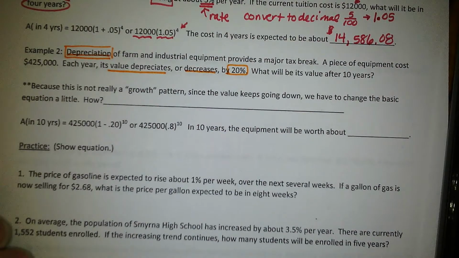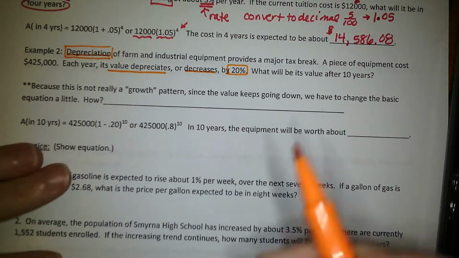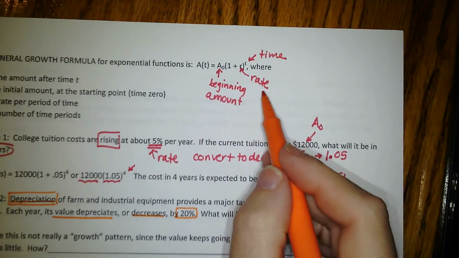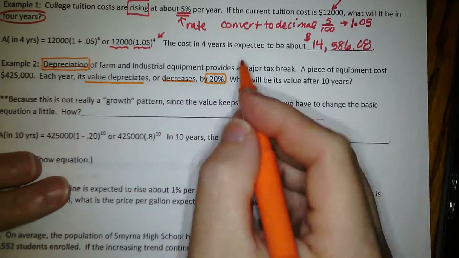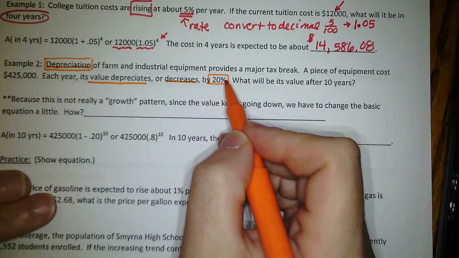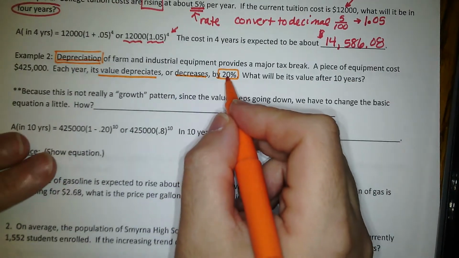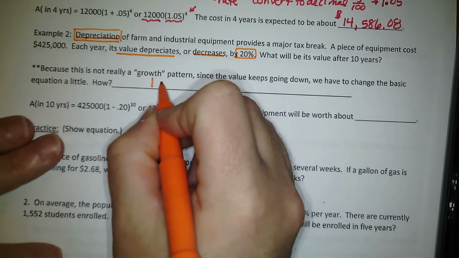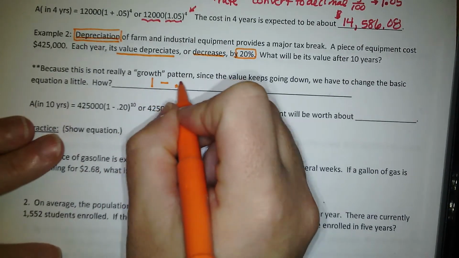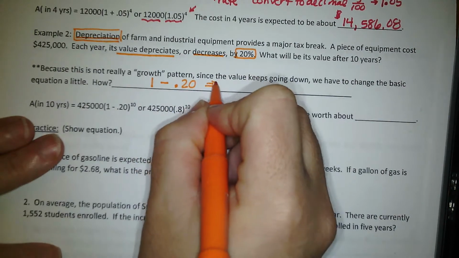So the thing that you need to know is that our rate is always with what we have, not what we don't. And if this says that you're decreasing by 20%, then you have to figure out what you really have. So you have to take 1 minus your 0.20 to figure out what you have left.